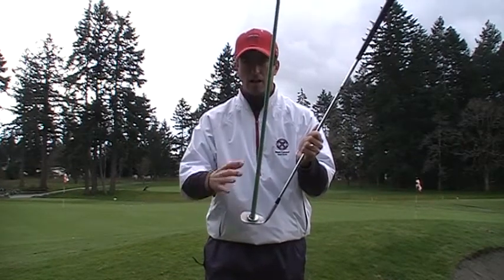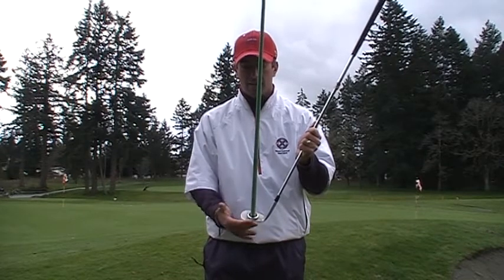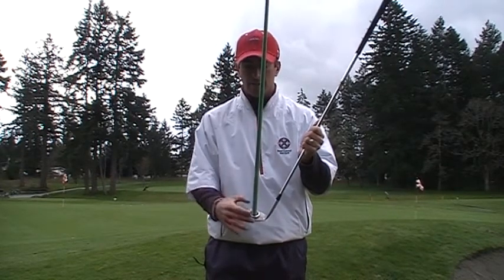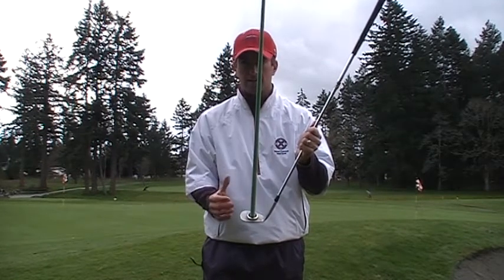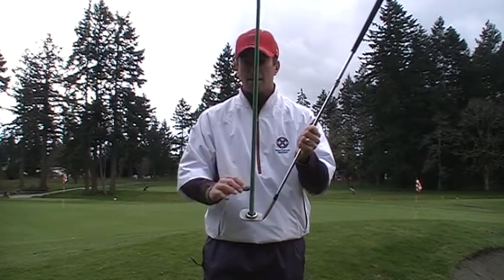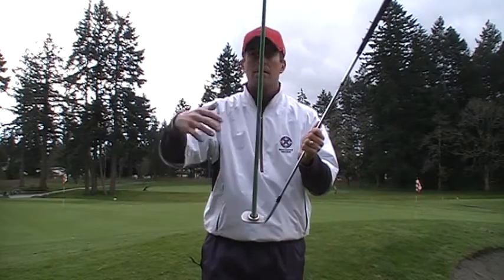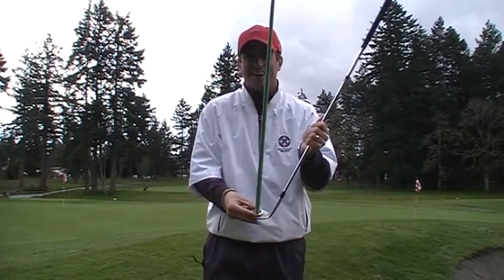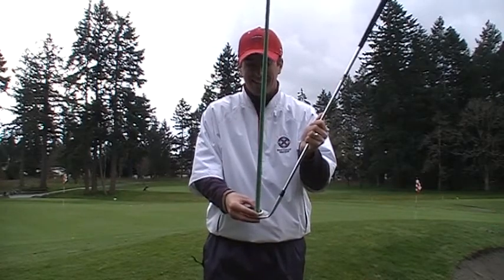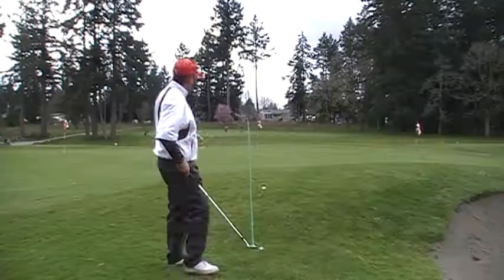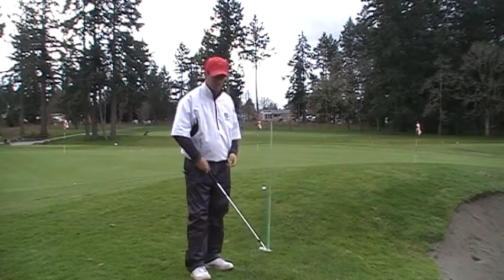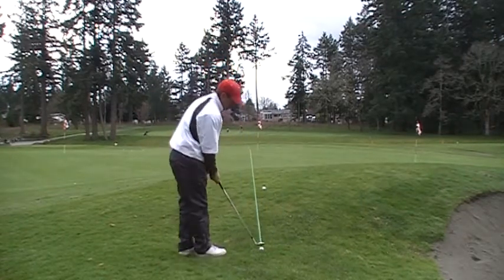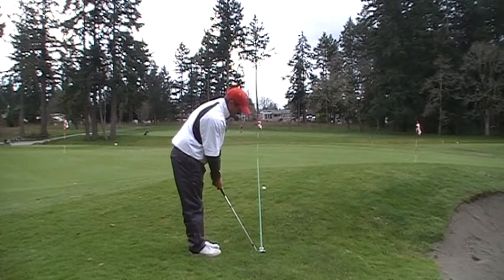There's a face, there's lie, there's loft, and even with the face pointing to the target, we can have different lies, and then the true face on different lies make that true face point to a different area in the world, okay, in the universe. Here, this is what I mean. I'll show you. I've got two shots here, both to the flag. I'm just going to aim and have you see what happens, okay?